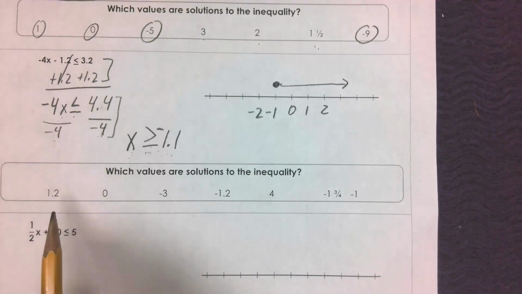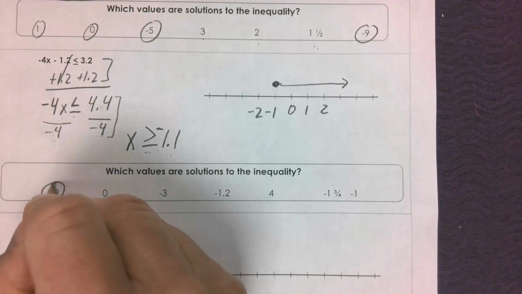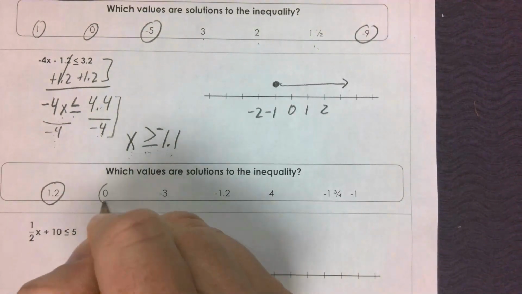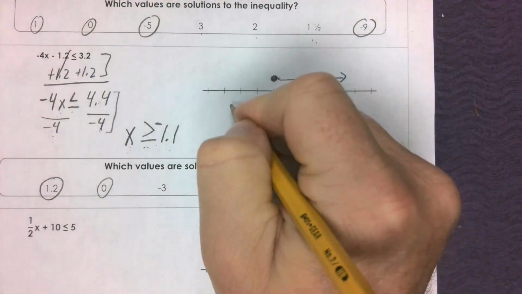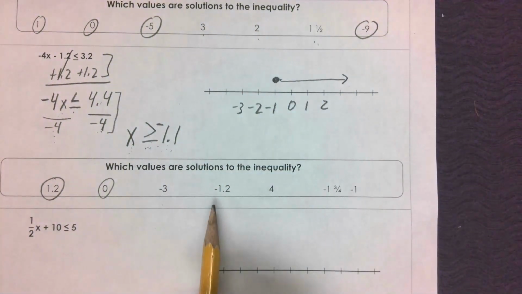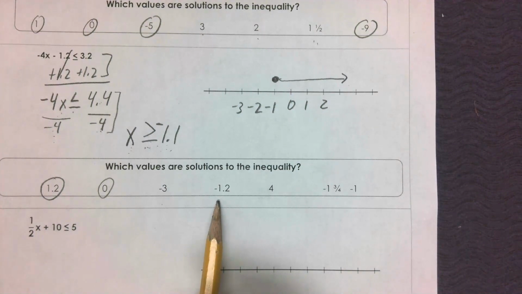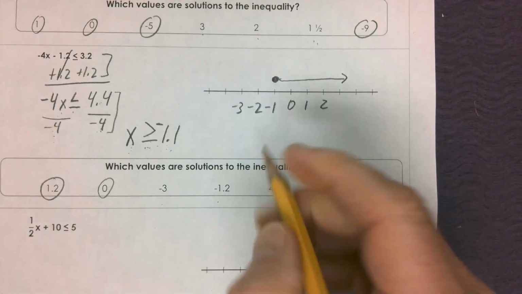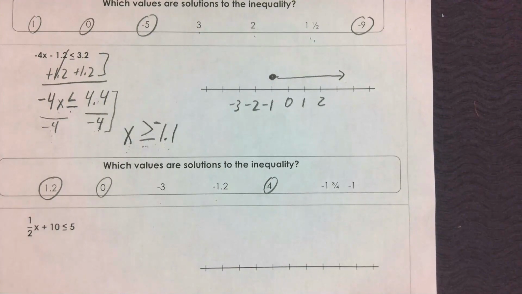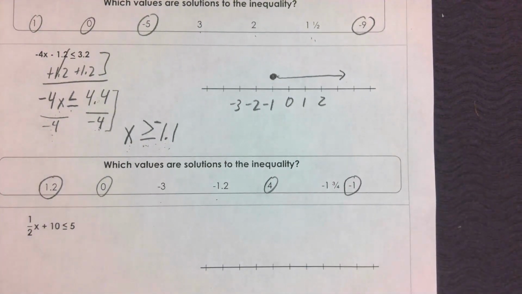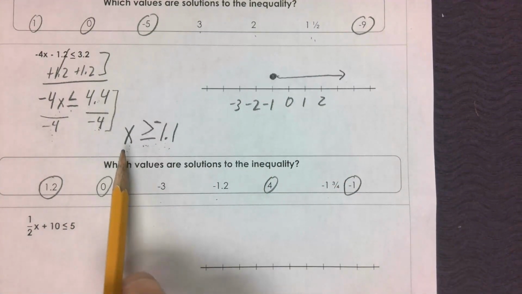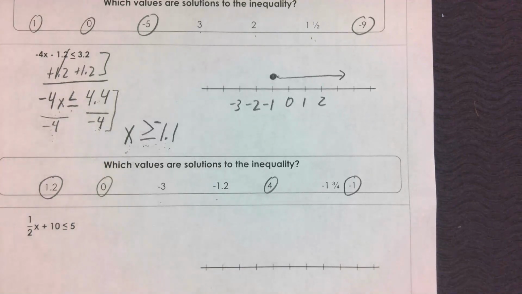Let's see which numbers fit that. That is greater than -1.1. 0 is greater than -1.1. -3 is way down here, so that's not greater. This one, almost but no. Positive 4, close but no, and then that negative 1 is very close, but it does fit that category. So all 4 of those numbers will make this statement true. Those are your first 2 examples.